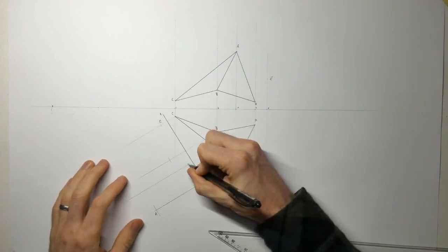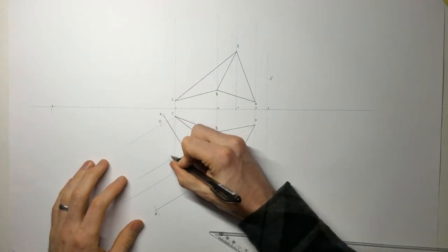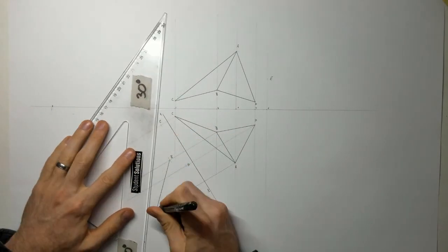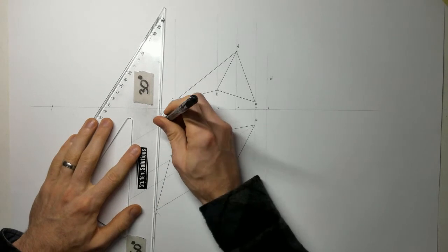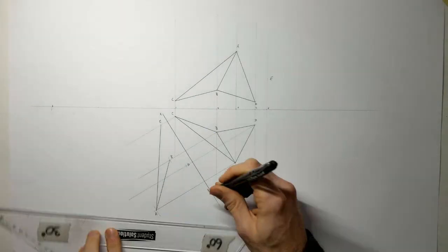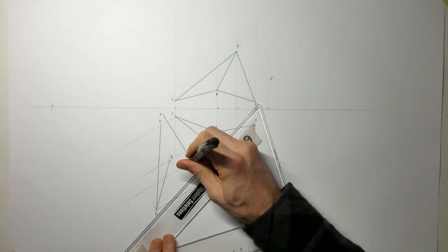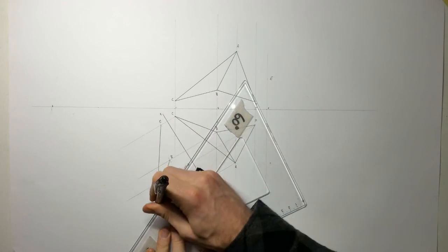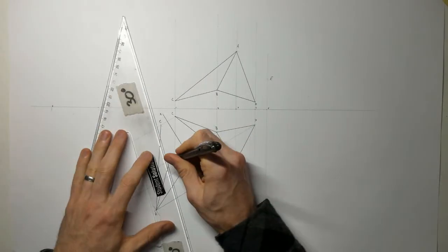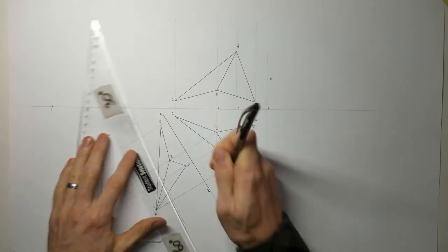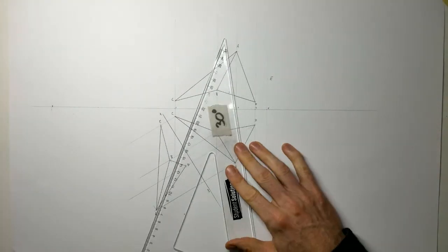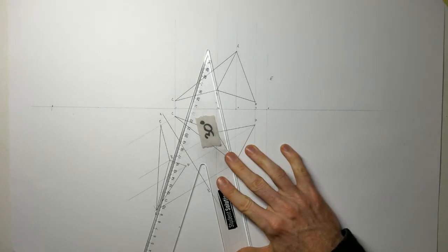C, D, and B. So that's AB, which is the true length line that we were looking for. And just finish off those planes. Okay, so let's see if this is going to fit on the page. Just about.